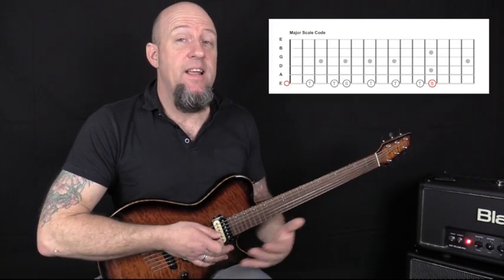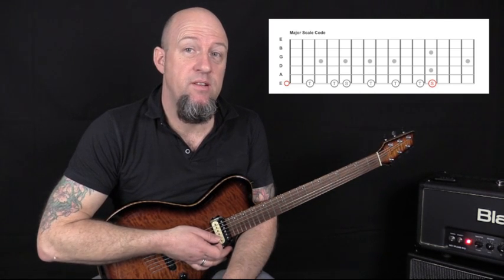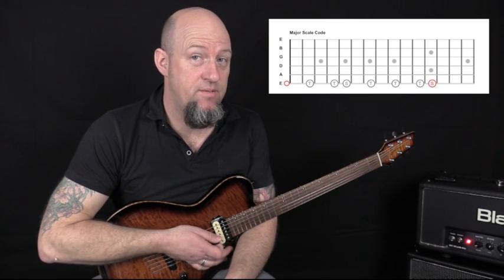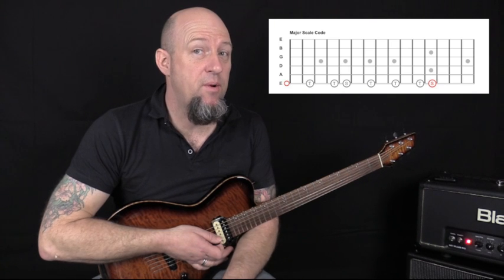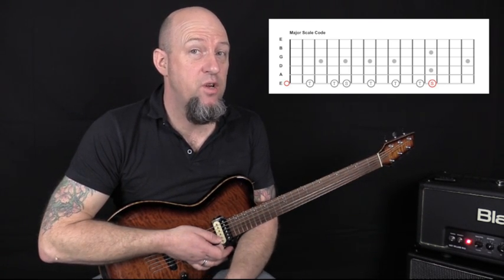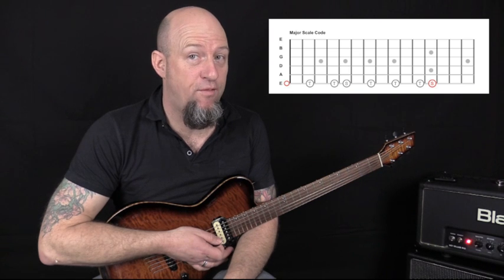From the root note, which is the first note in the scale, so if I was in E, it would be my E, the intervals are tone, tone, semitone, tone, tone, tone, semitone. Okay, so if you want to think of that as frets, it's 2 frets, 2 frets, 1 fret, 2 frets, 2 frets, 2 frets, 1 fret.